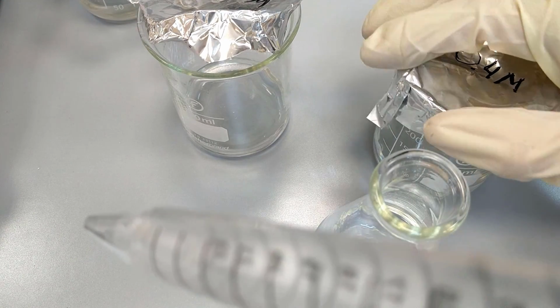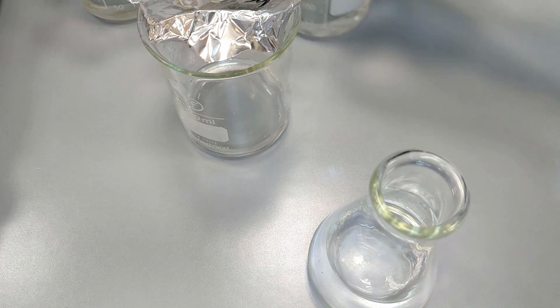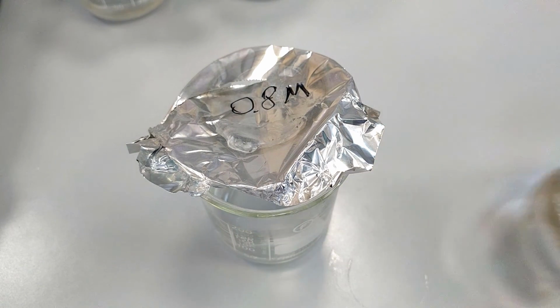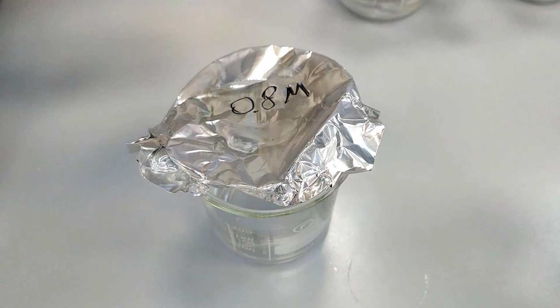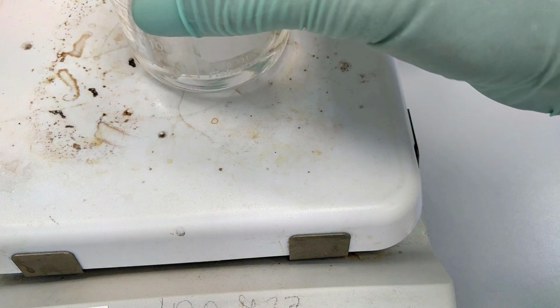After pipetting it up and down, we switch to the magnetic stirrer. So 0.4 concentration is ready. So we place the magnetic bean inside the solution of 0.8 molar concentration and place it on the stirrer.